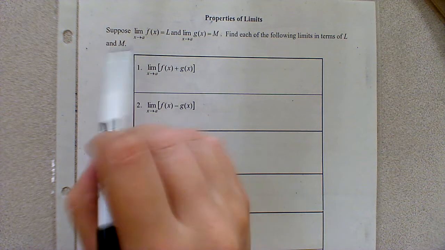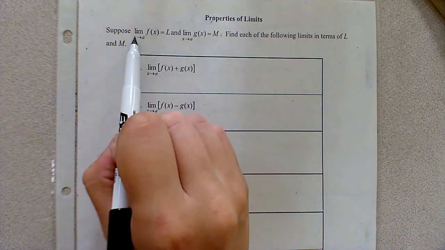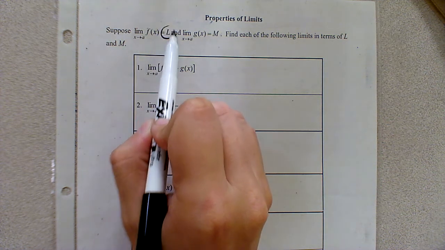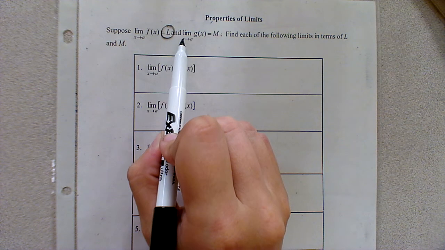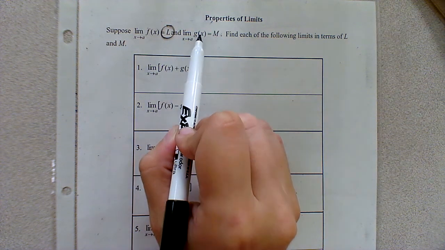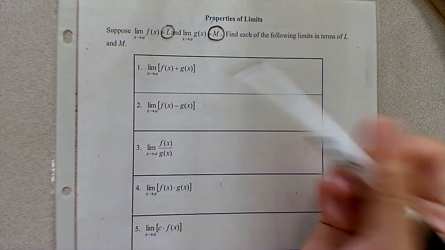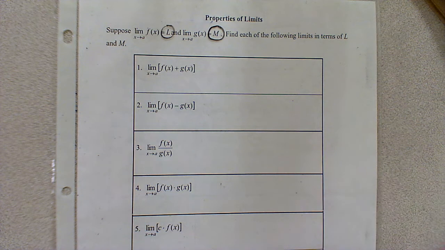So taking a look at the information at the top, as the x's approach a of the f function, we get closer to a height of L. And as we approach the same x value of a for the g function, we are approaching a height of m. So we're going to keep those in mind as we go through some of these different limits.